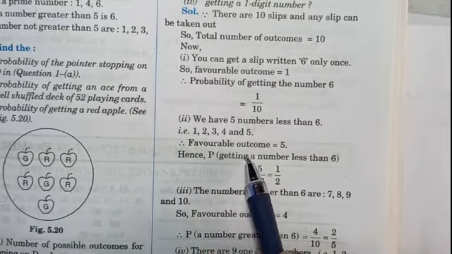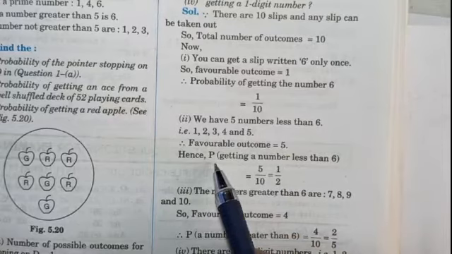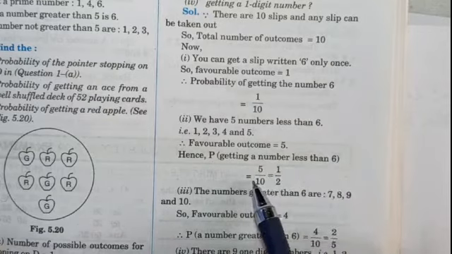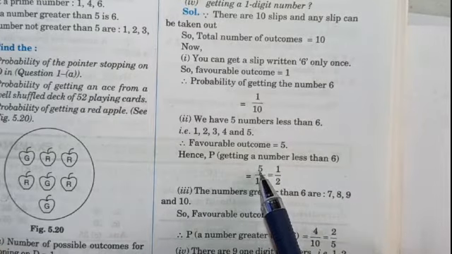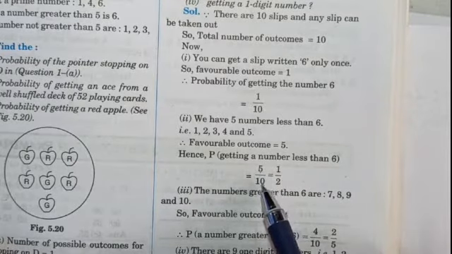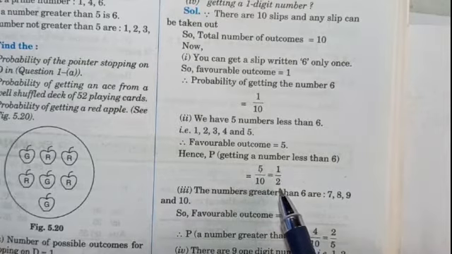Therefore, the favorable outcome is 5. Hence, the probability of getting a number less than 6 is 5 favorable outcomes out of 10 numbers. If we divide 5 and 10 by 5, we get 1 by 2, and 1 by 2 is the required probability.